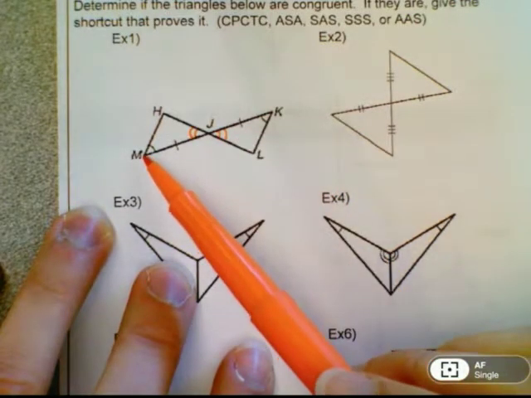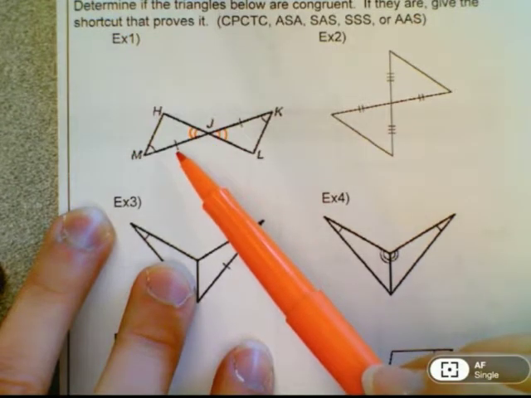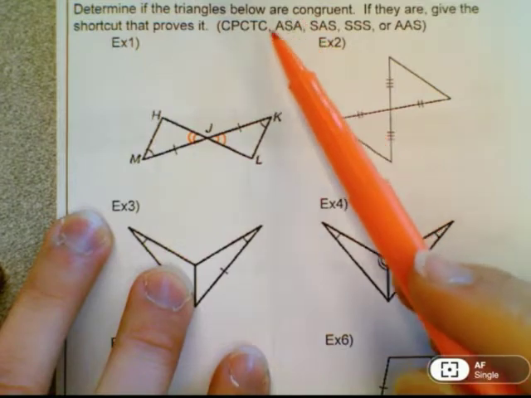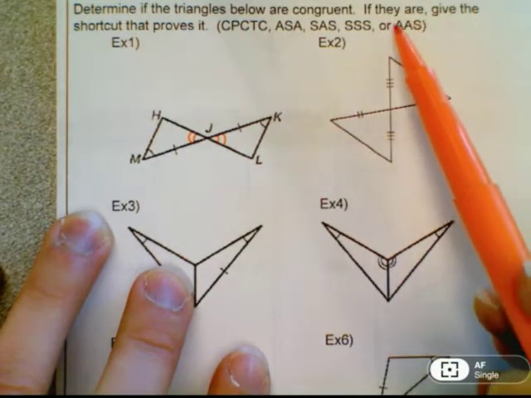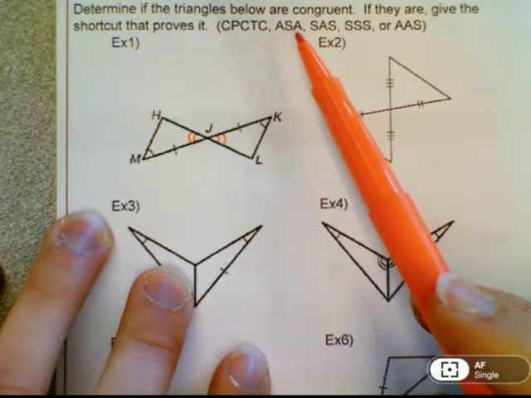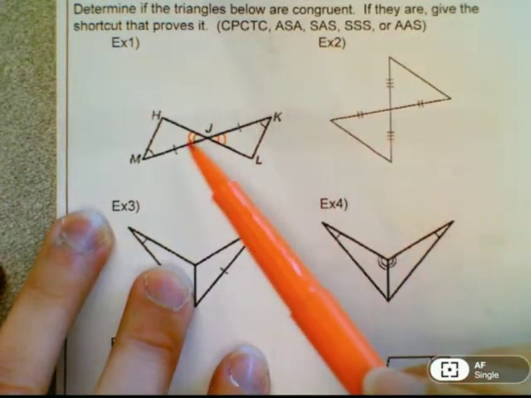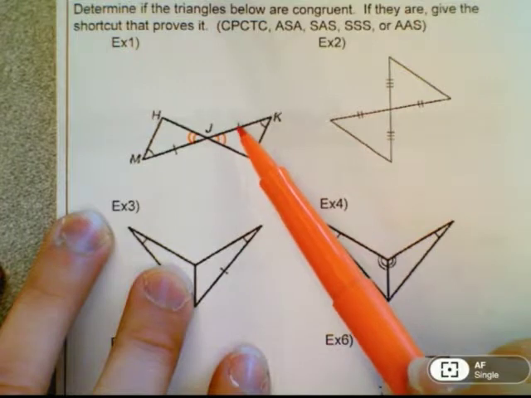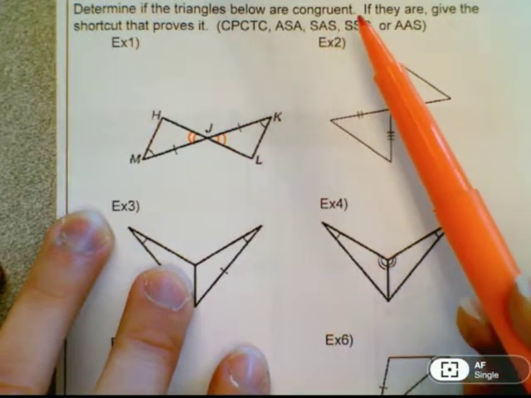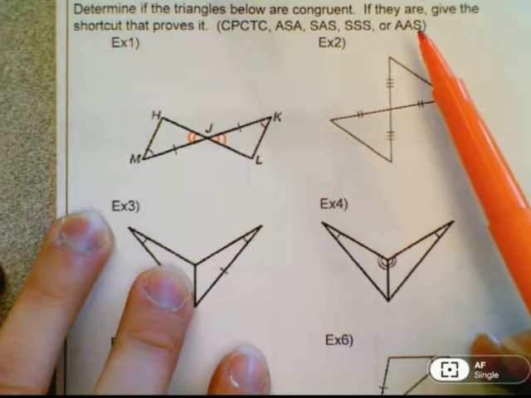So here we've got 2 angles and a side. And so I know when I look up here, it's either going to be this one or this one because those are the only shortcuts that have 2 angles, right? So I just need to see, is the side that I have in between them, like in an ASA, or is it not between them, like in AAS.